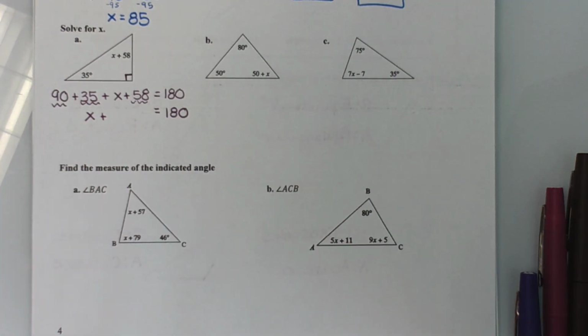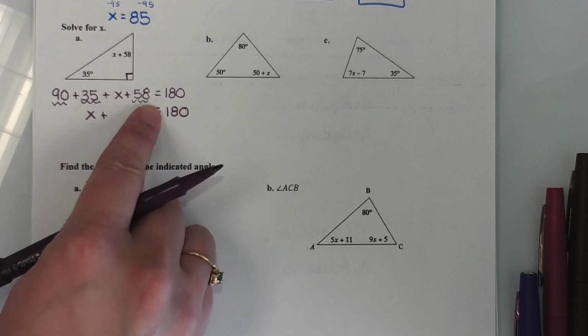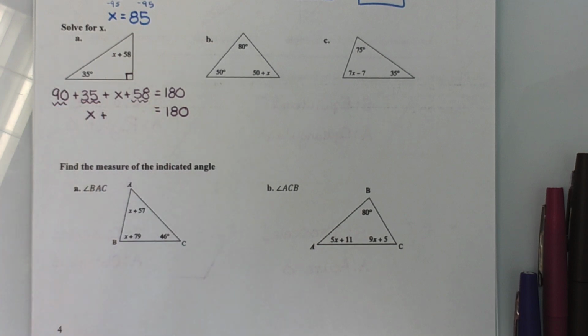Brody, what do I get when I combine those 3? We're combining like terms. So I asked, what do we get when we actually combine those 3? Grab a calculator, I got plenty of them. 180.